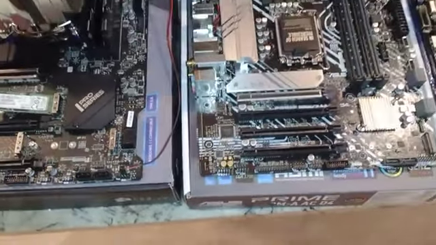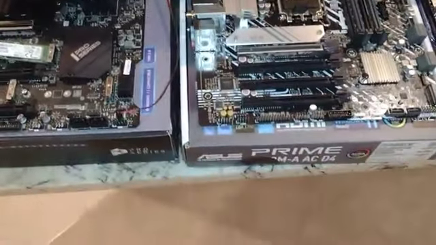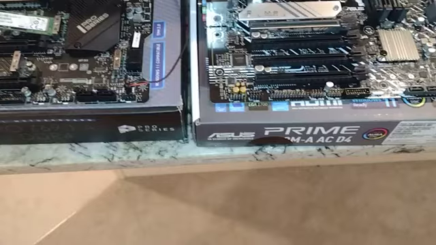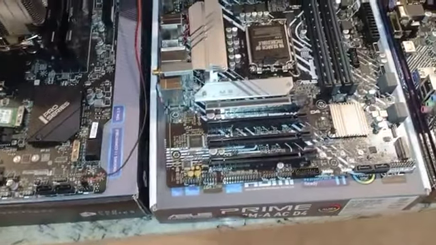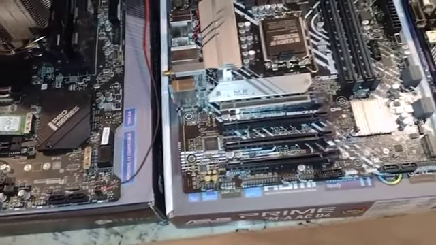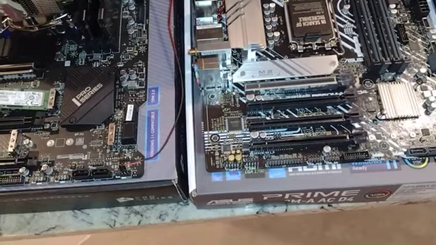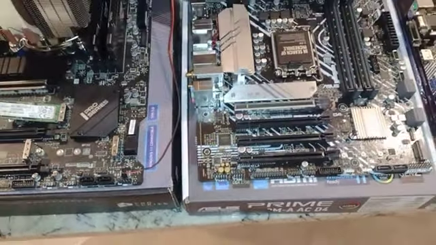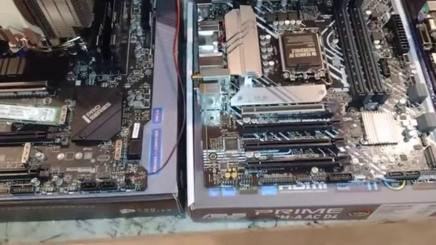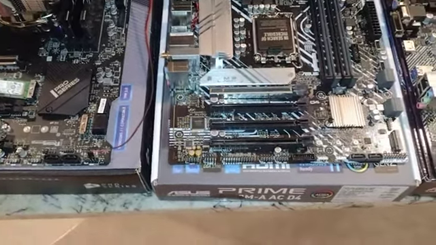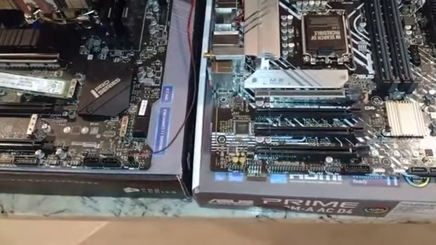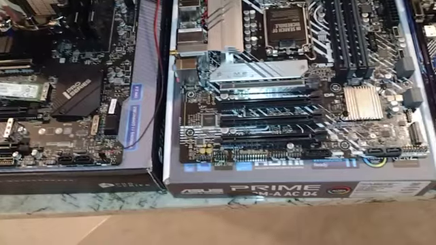Now, this motherboard, the Asus B660M AC, this one actually can get it done, right? It would look a little stupid because it's kind of a small motherboard in such a massive case, but this is honestly kind of what you're looking for to match up with that.